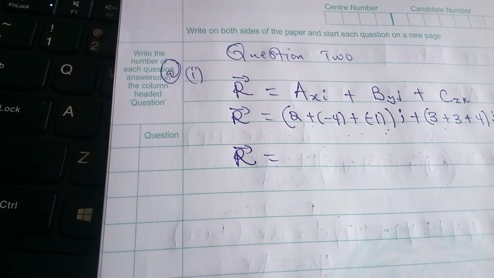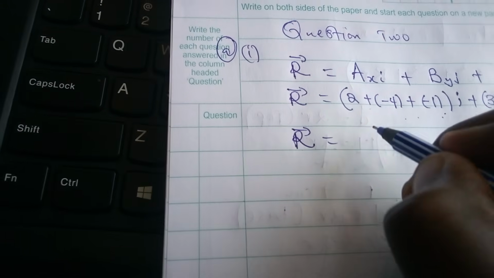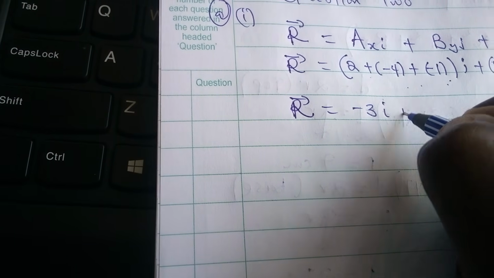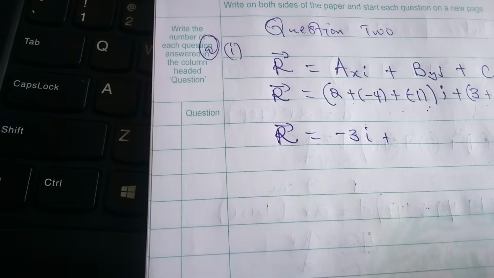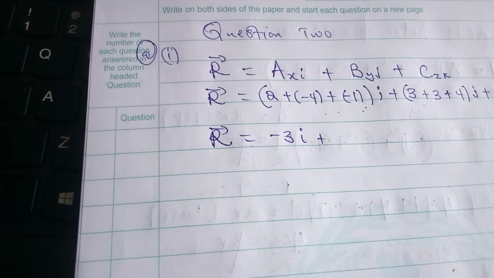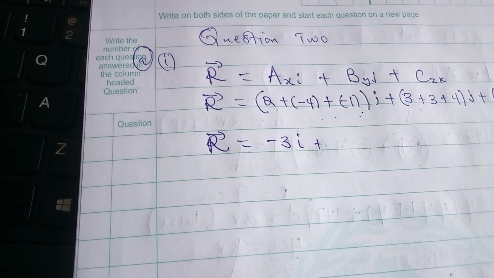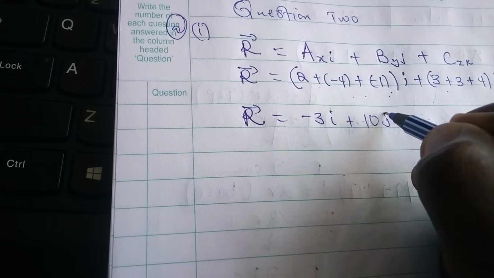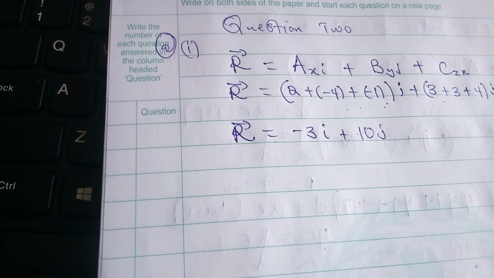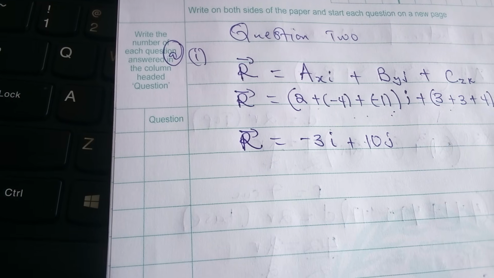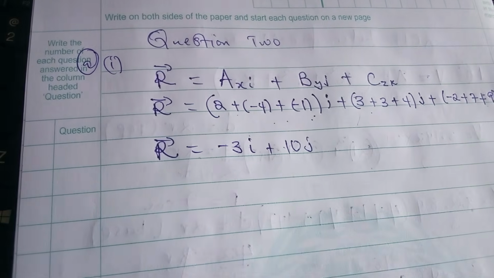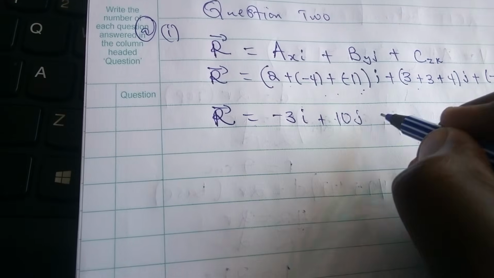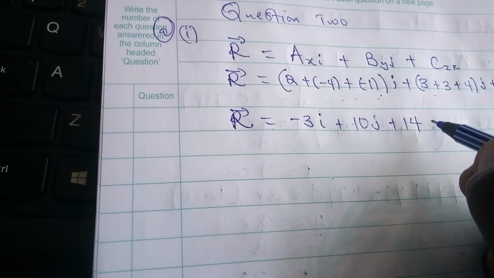After adding, you get negative 3i plus, when you add the 3 plus the 3, that is 6, plus 4, that is 10j. And when you add negative 2 plus 7 plus 9, you get positive 14k.